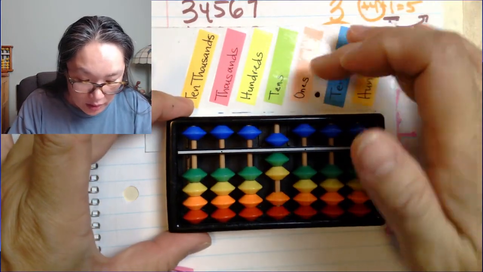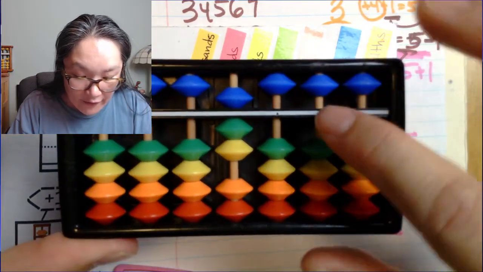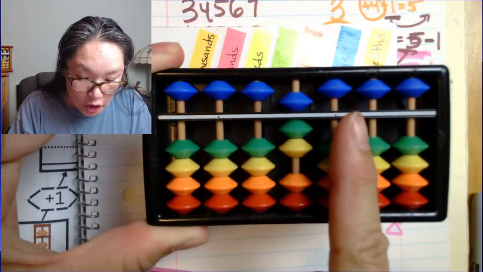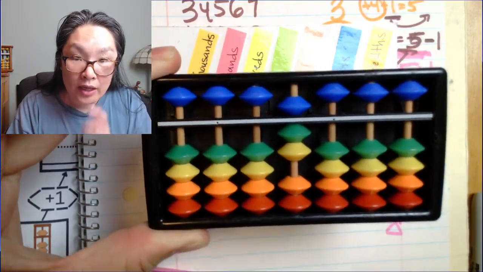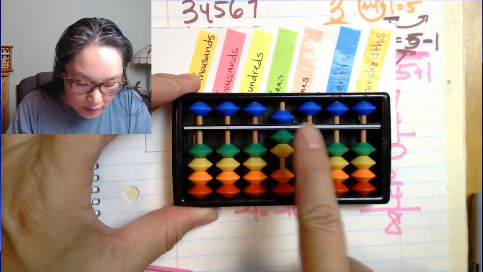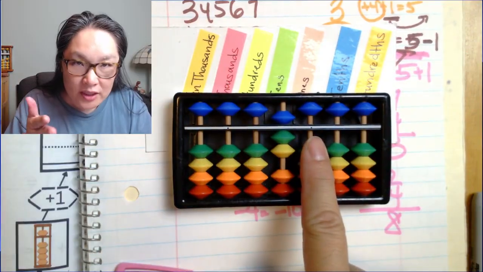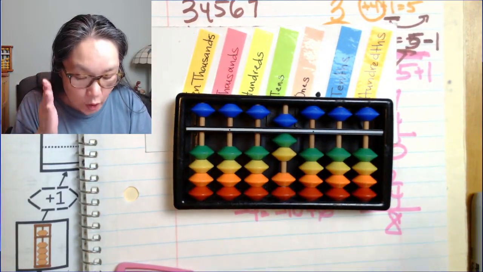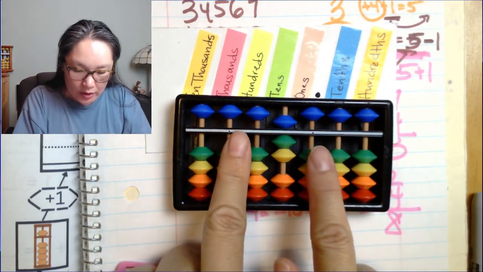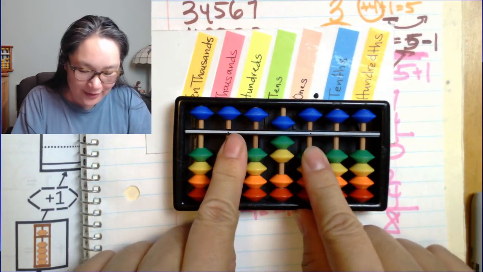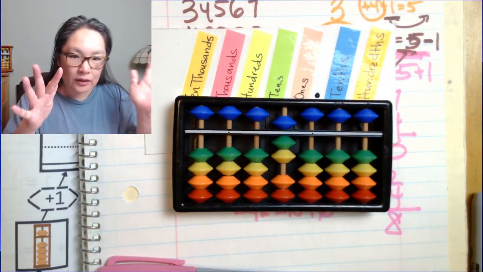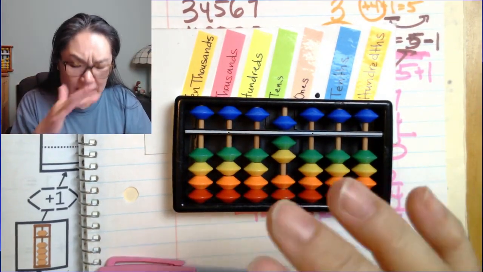Why? Because of the columns, right? Now, if you notice, we have this indicator. This indicator tells me it's the ones place. You could choose this one like a Pokemon, right? You choose a Pokemon to help you battle. You can choose this one to help you figure out where your ones is, where your home is. You only want to pick one. You don't want to pick two because then you're just confused. You can choose this one or this one. It doesn't matter. Just choose one, like choose a path.